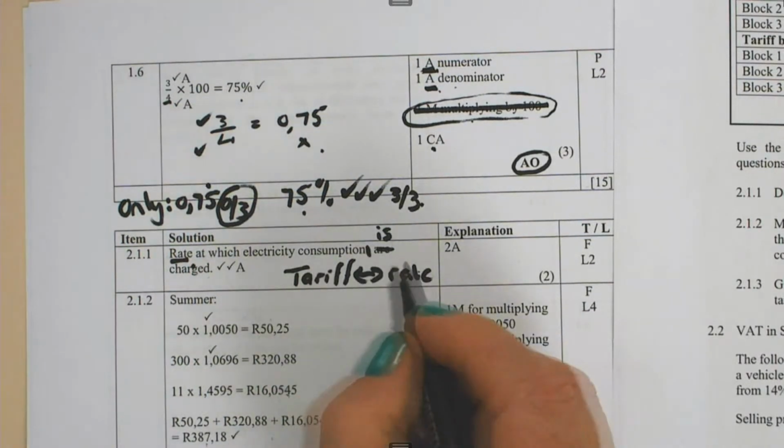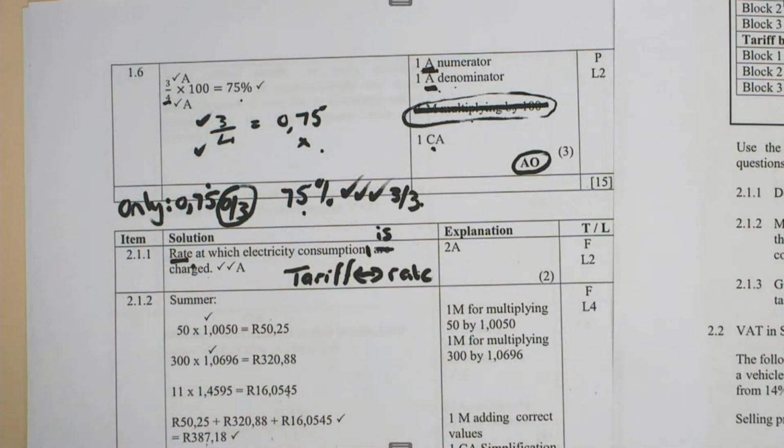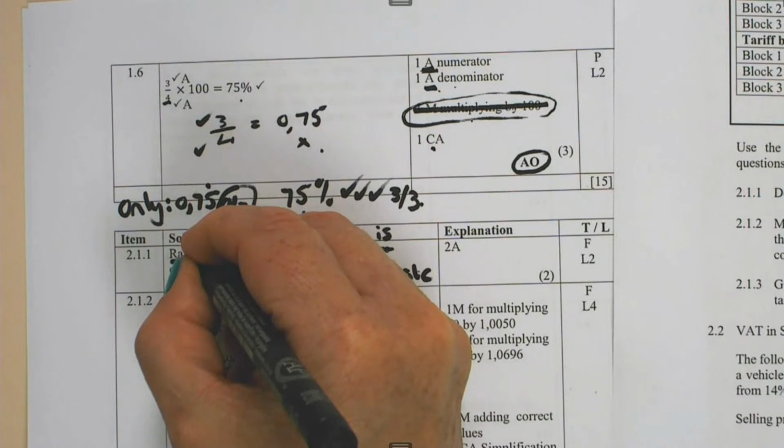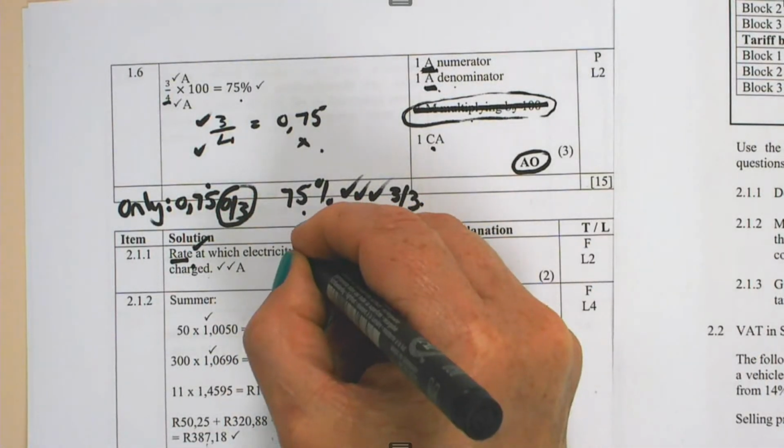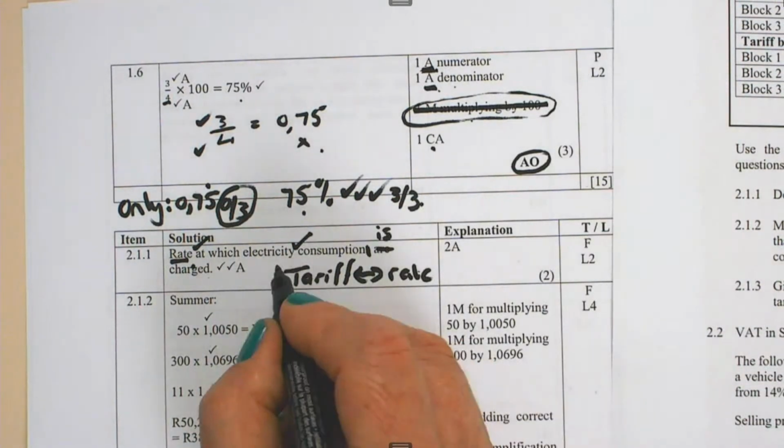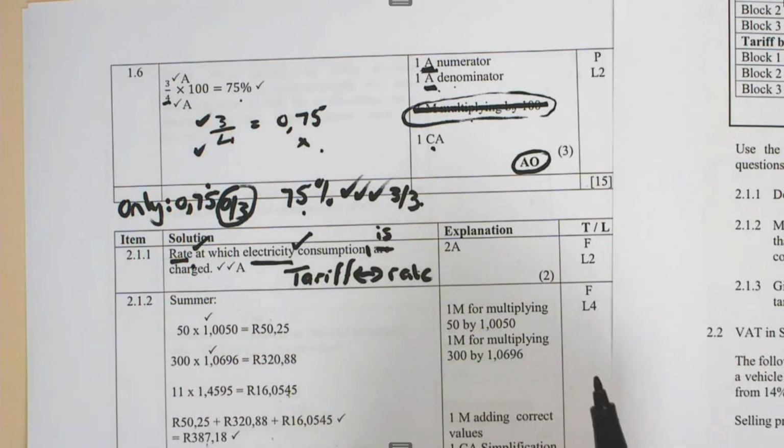In other words, the learner cannot just say it is a rate. If the learner just says it is a rate, you can give 1 out of 2 marks, because definitely there is a mark on rate, and another mark should be for what the rate is related to.